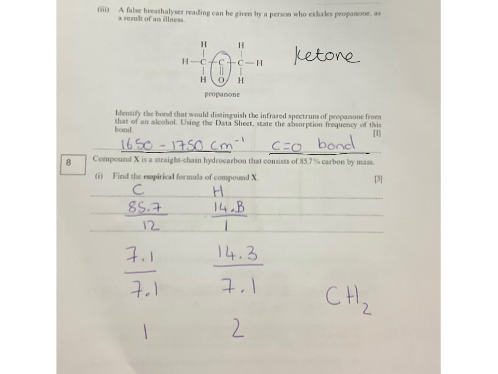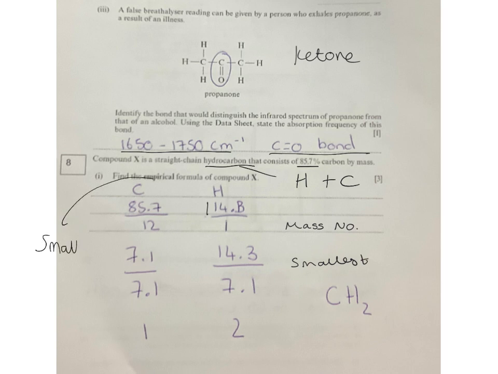Okay, so a hydrocarbon, something that contains just hydrogen and carbon, has 85.7% of carbon. So then you can work out how much hydrogen you've got, divide it by the molecular mass or the mass number, then divide by the smallest, and then that gives you an empirical formula. So empirical formula is the smallest ratio.